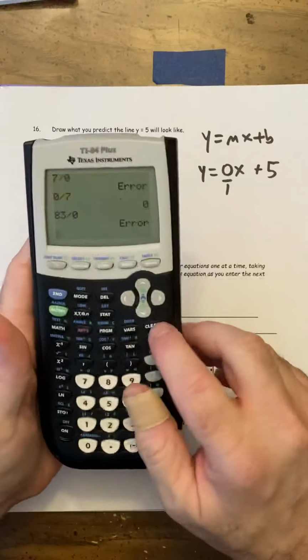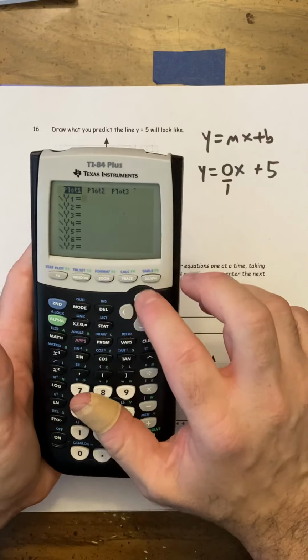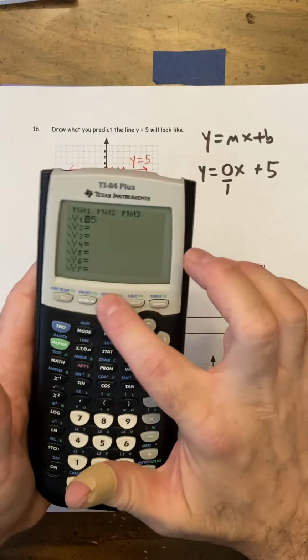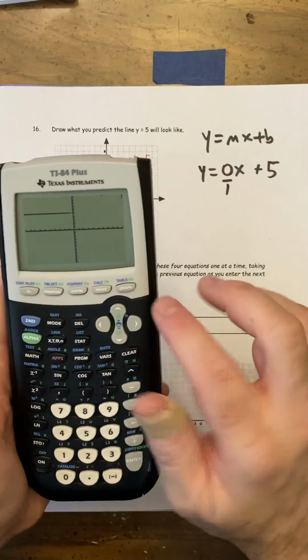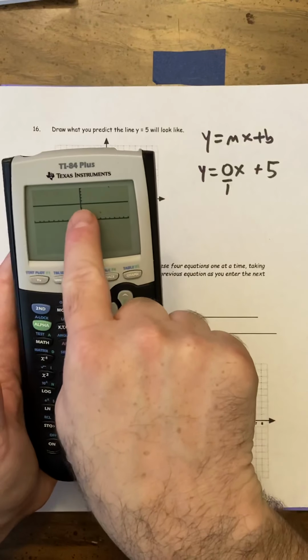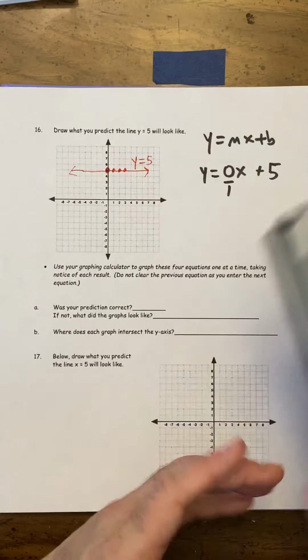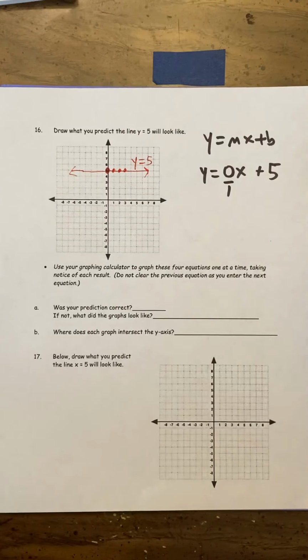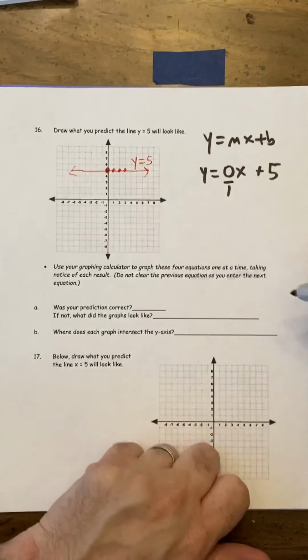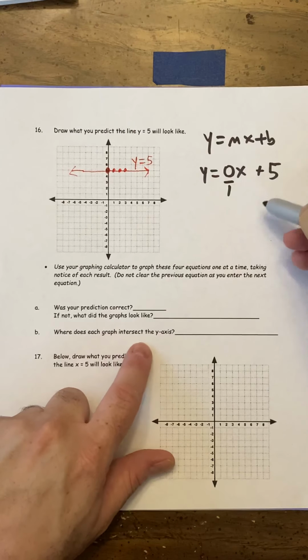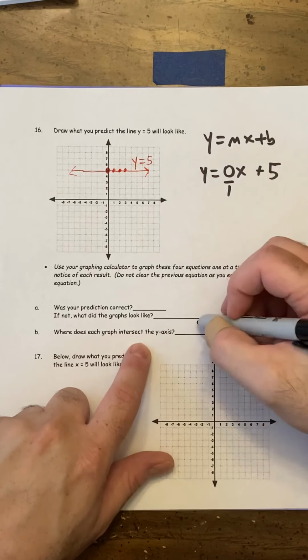So let's just take a look. I'm going to graph this for you on the calculator. If I put y equals 5, and I go to graph, it's just a horizontal line at y-intercept of 5, just like we graphed it over here, okay? So anyway, we actually saw it, so we knew that it's going to be a horizontal line, okay? We know that the y-intercept is going to be 5, okay?